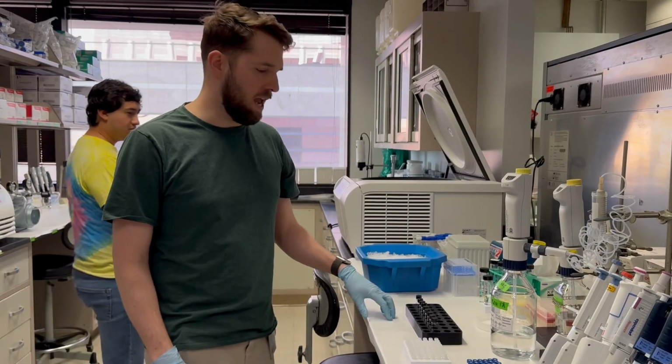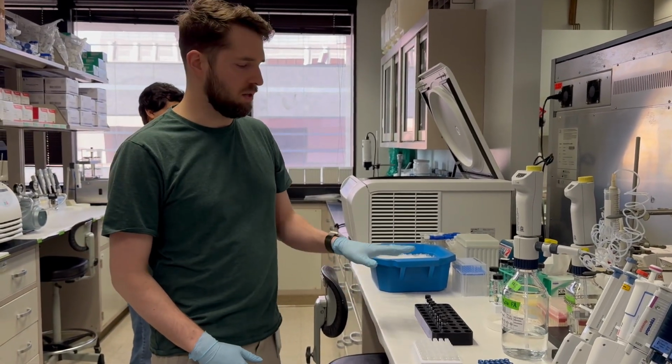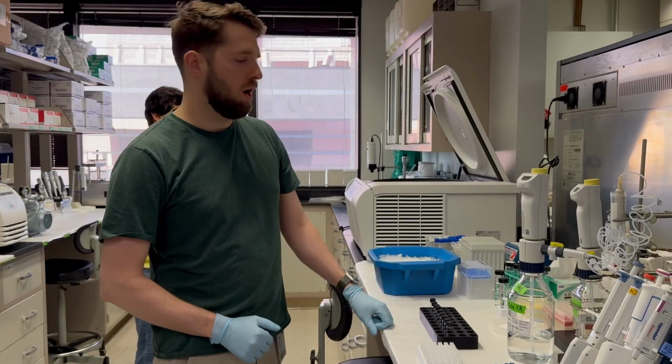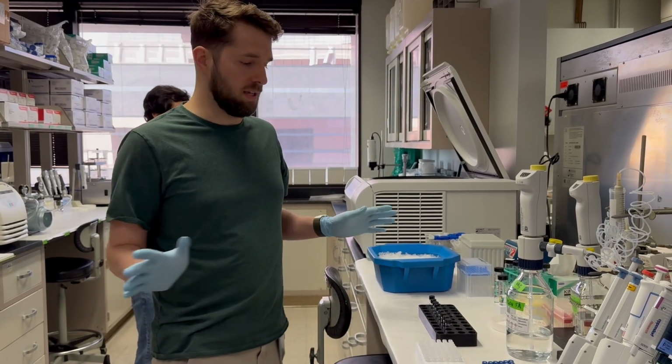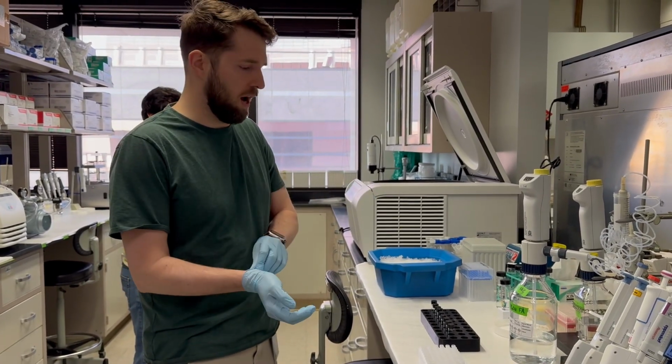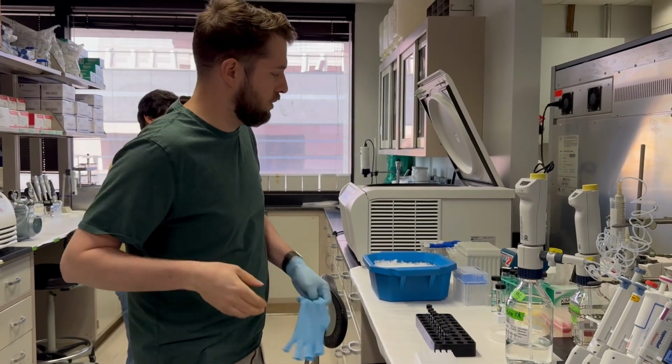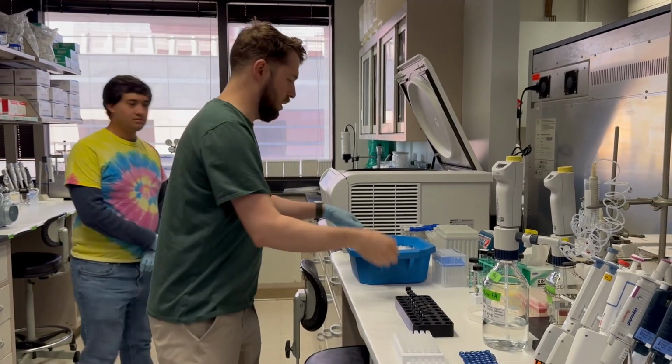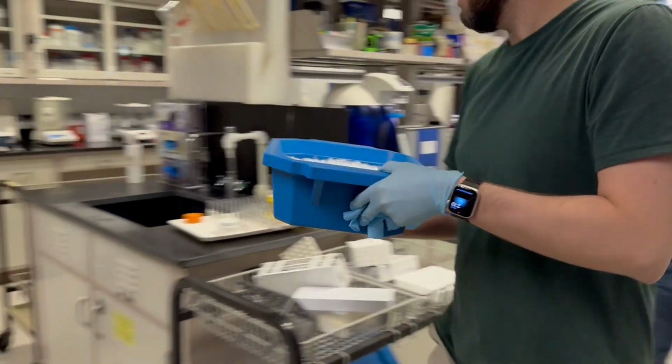Okay, so we're gonna make a flavonoid standard curve, and these are flavonoids specific for spinach, but the concepts that we'll use are exactly the same for really any group of compounds. So the first thing we're gonna do is go get our spinach flavonoids. We're gonna walk over to the -80.